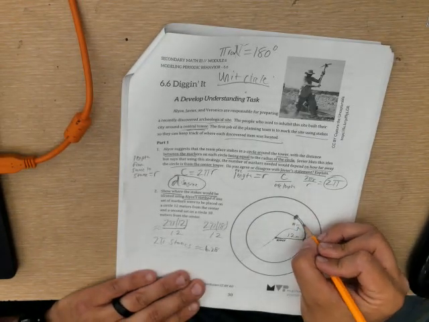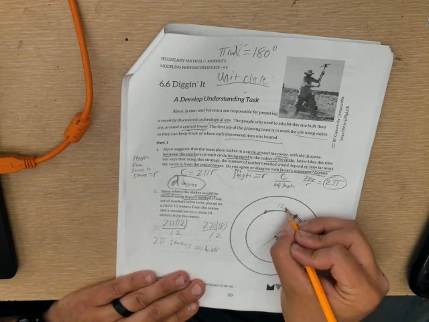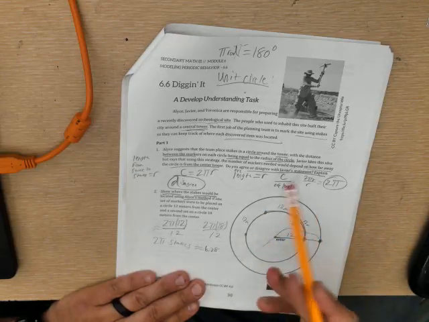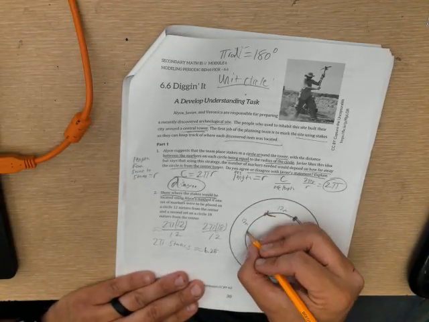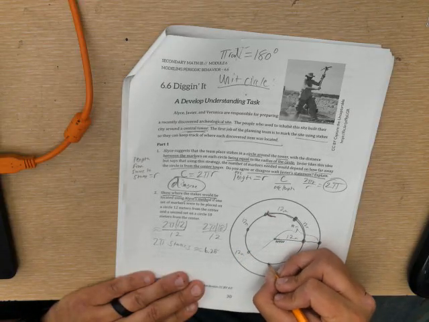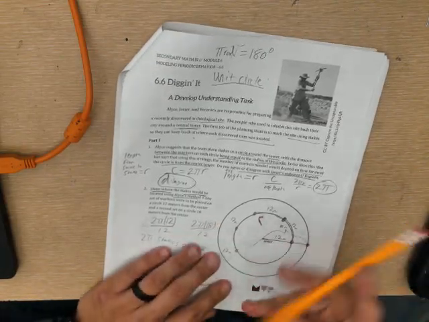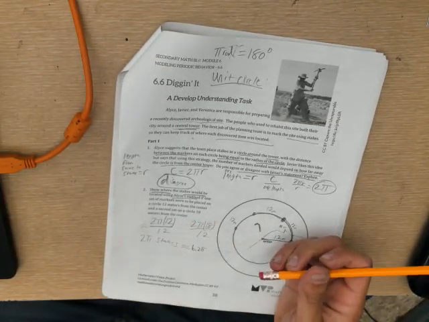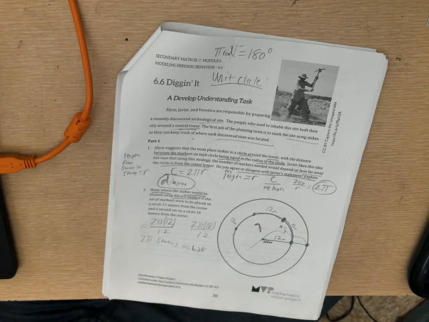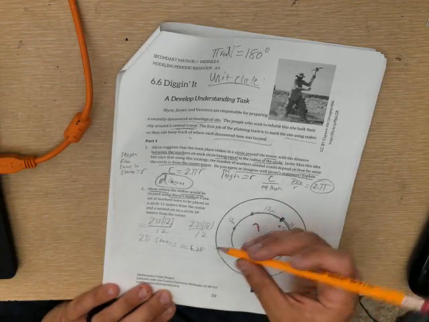There's 12. That length is 12 meters. This length is 12 meters. 1, 2, 3, 4, 5. Sorry, I'm slightly off on my meters. I'm estimating, I'm trying to eyeball this one because this one is the fast one. So 12, 12, 12, 12.